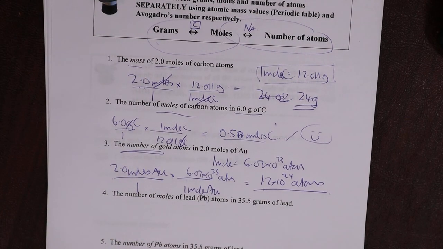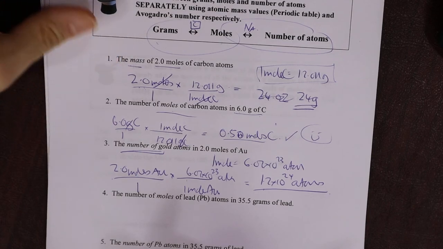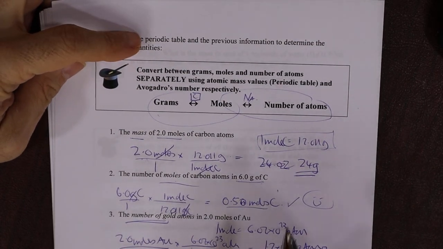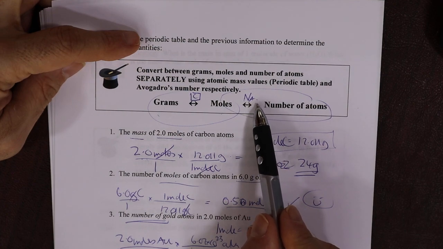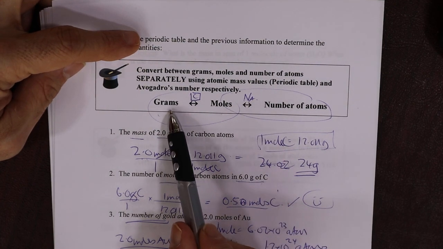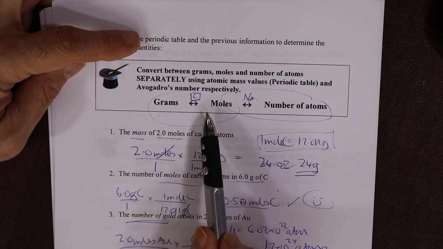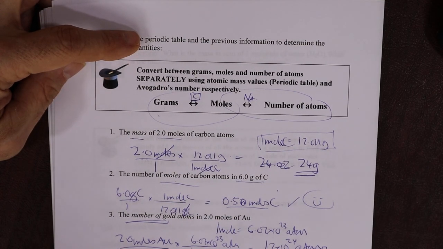All right. Hopefully that makes sense. Remember, it's all about planning the journey. So read the question. Recognize, hey, I'm going between moles and number of things. I've got to use the Avogadro number as a converter. In the previous first 2, grams and moles was the way we were going. I've got to use the old periodic table for atoms.